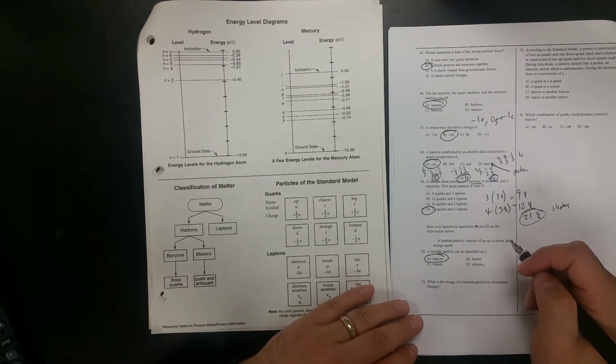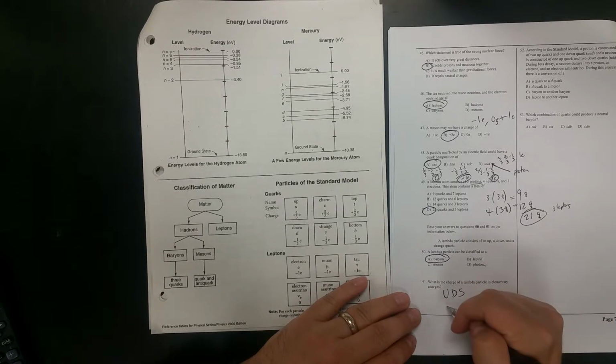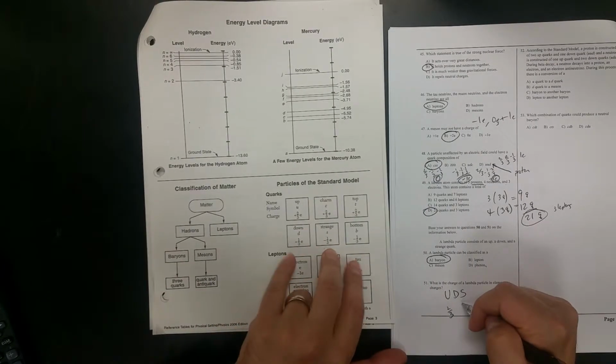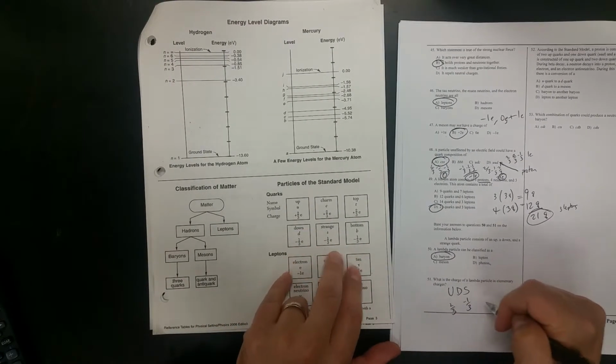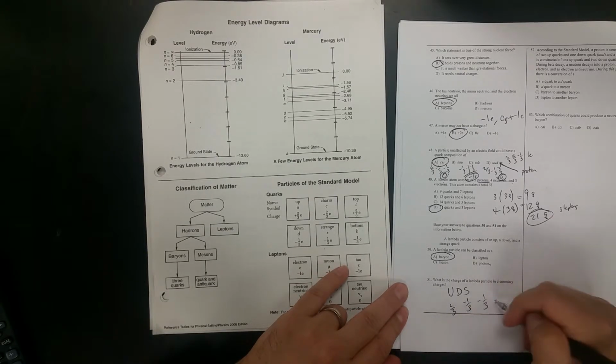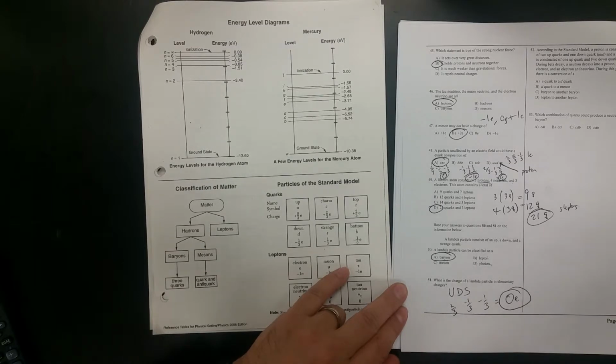So lambda is up, down, strange, UDS. Up is 2/3. Down is minus 1/3. Strange is minus 1/3. Add those together. 2/3 minus 1/3 minus 1/3 is 0. So 0 elementary charges. If you want it in coulombs, it's 0 coulombs.